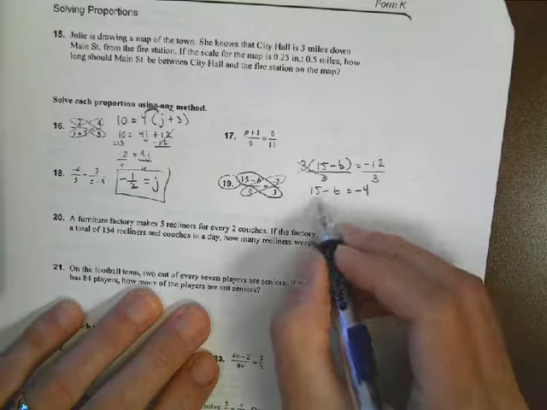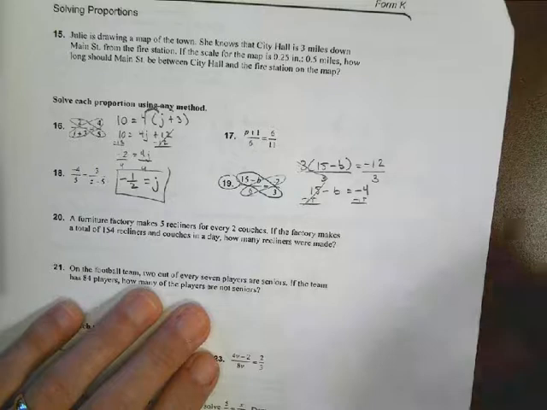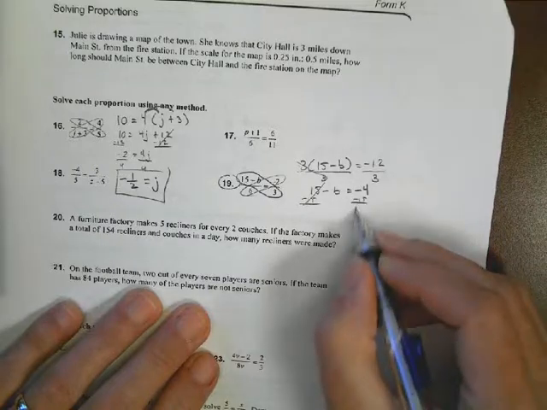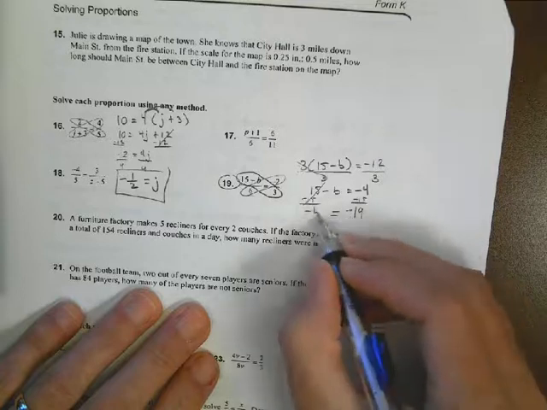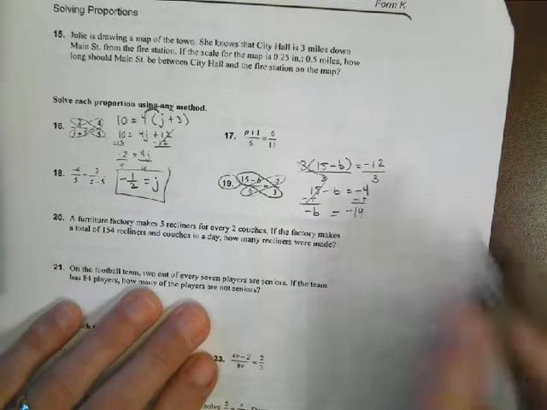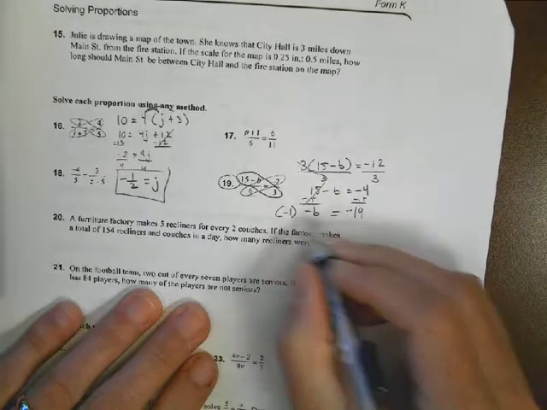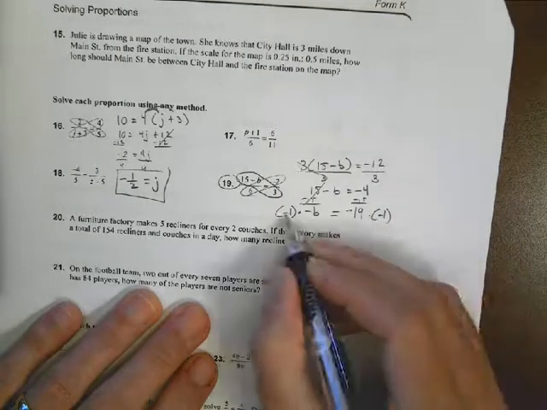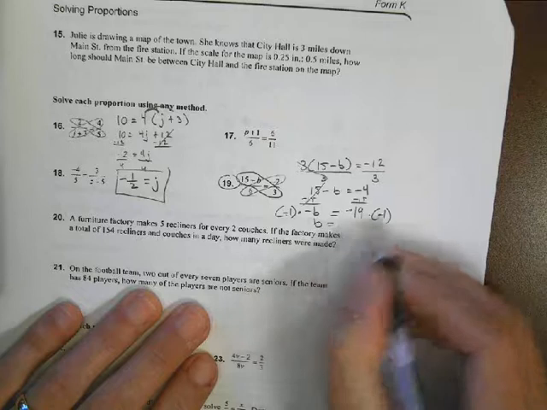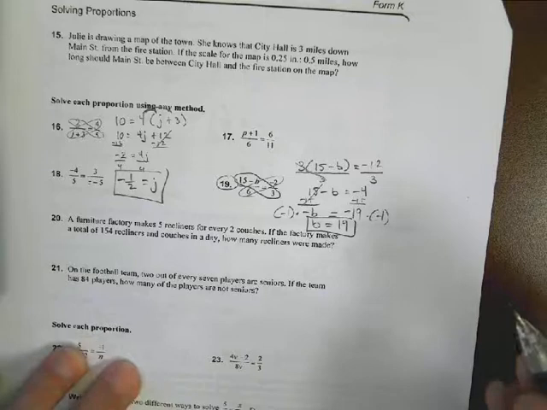Now I can go ahead and subtract 15 from both sides. So that's going to go away. The signs are the same, so I find the sum and keep the sign the same. And I have negative b equals negative 19. I don't want to keep my variables negative, so I multiply both sides by a negative 1. A negative times a negative is a positive, and a negative times a negative is a positive, so I end up with b equals 19 for number 19. Okay? Let's look at 21.